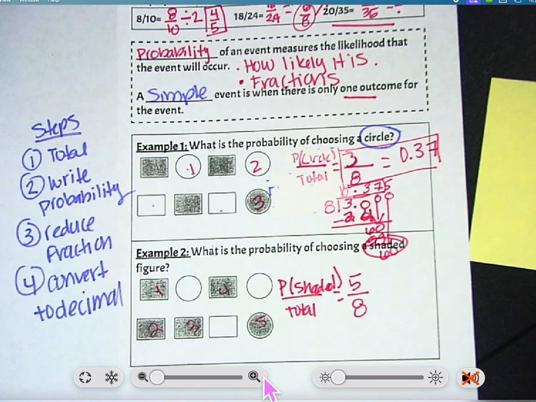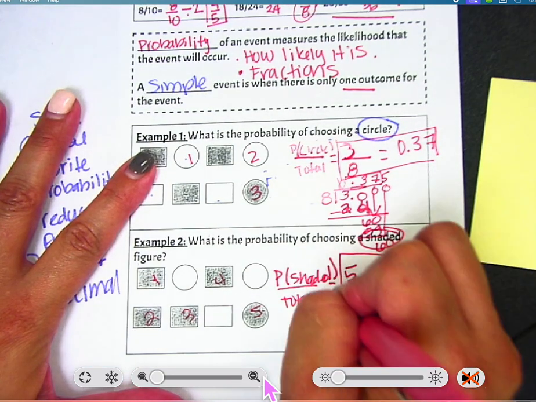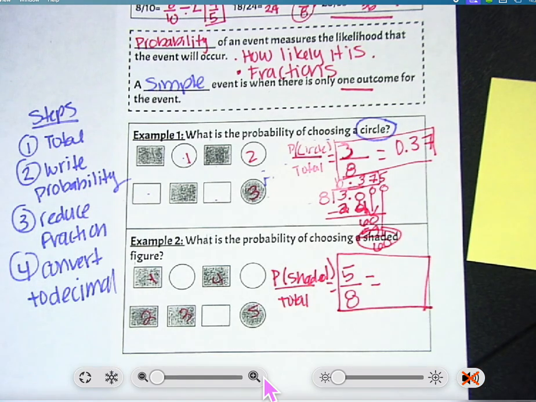Go ahead and convert that into a decimal. And you can type in your decimal place in your answer. Okay, let's go to example 3.